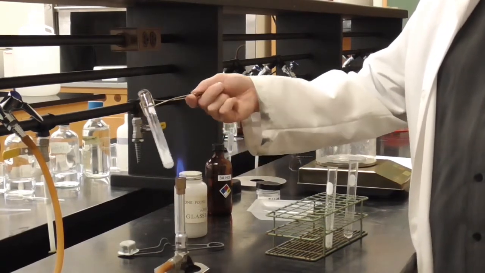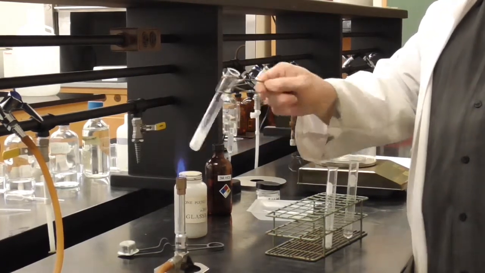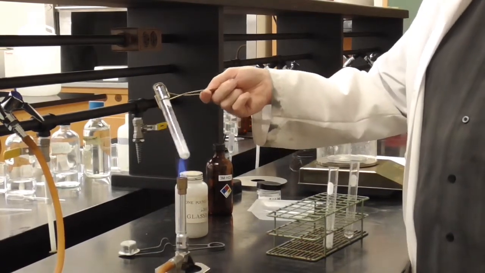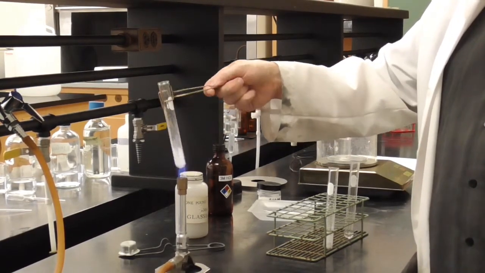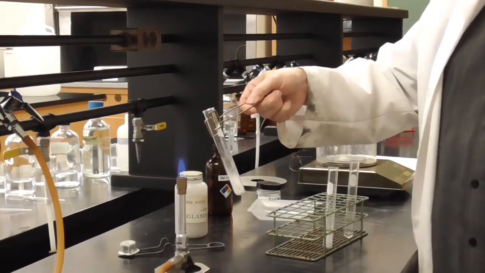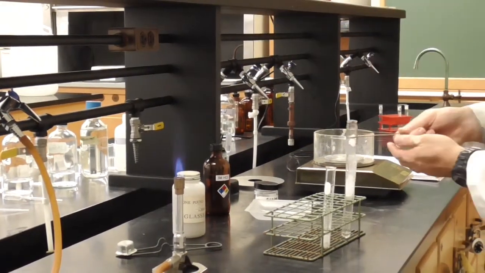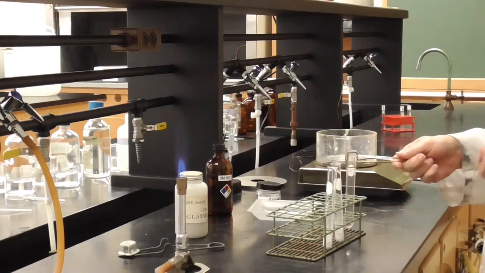Trying to make sure I don't have any drops on the inside wall of that tube. Okay, I think we're almost there. I'm looking at the top of the test tube. I really don't see anything else coming up out of it. And so I think we're dry. There we go. 2 down, 1 to go.